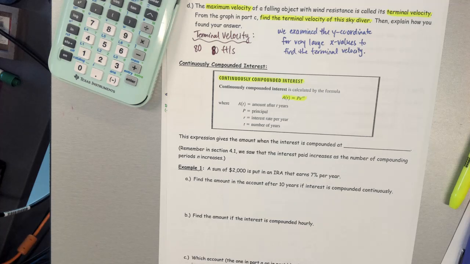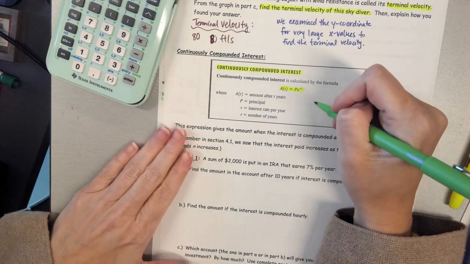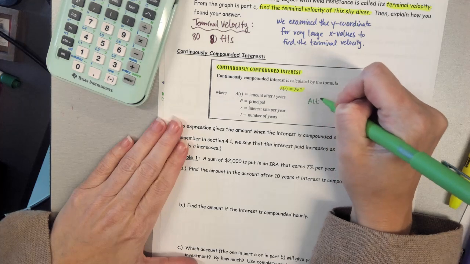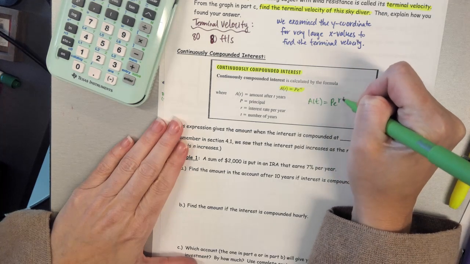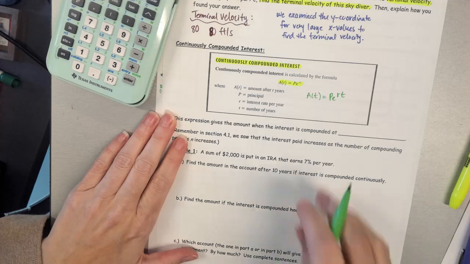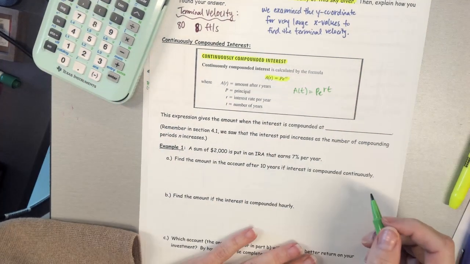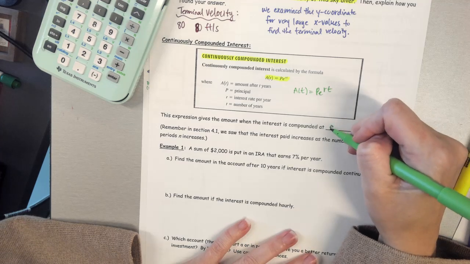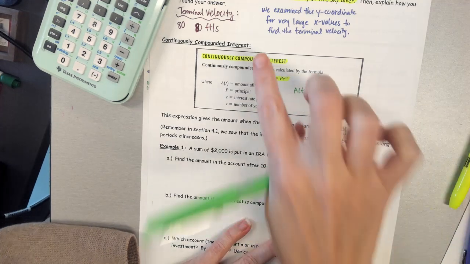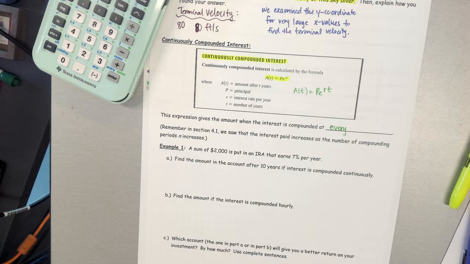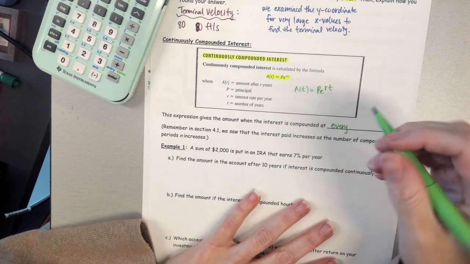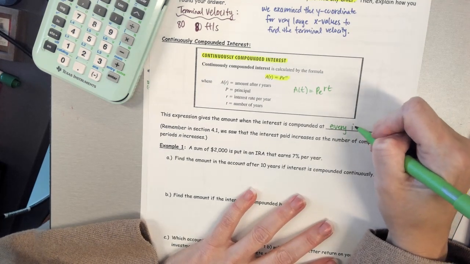You don't have to have this memorized, but you need to know what it's used for. It will be written at the top of the quiz along with your other equation, and you have to know which one is for which. It's continuously compounded because the interest is being compounded at every instant.